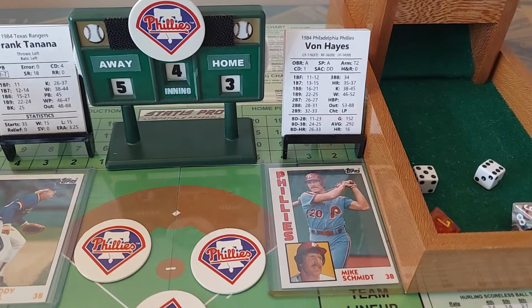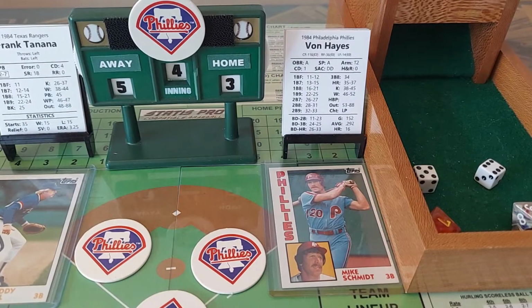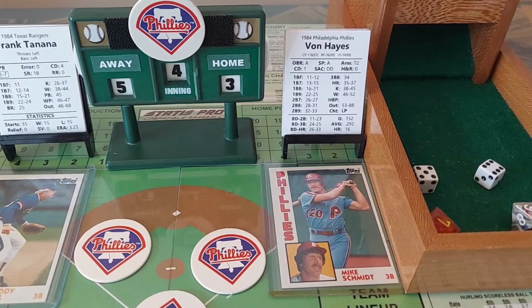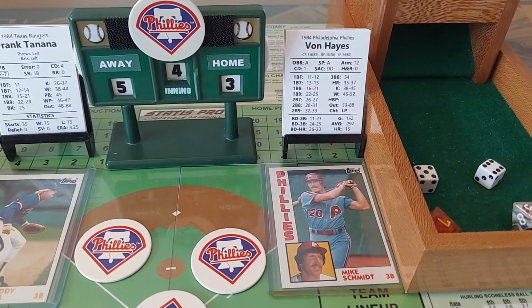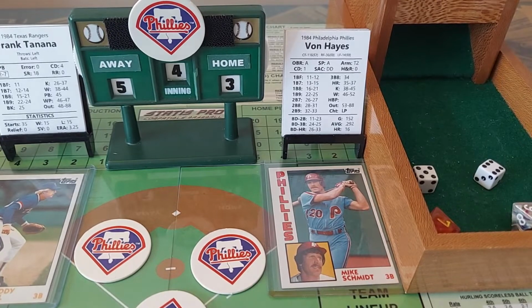7, 6 off his card. He's a left-handed power hitter. Ground ball in front of the catcher, no error. So 2-3, play made by Scott. That's the third out in the inning, but the Phillies score twice. Go to the top of the fifth, 5-3 Rangers.